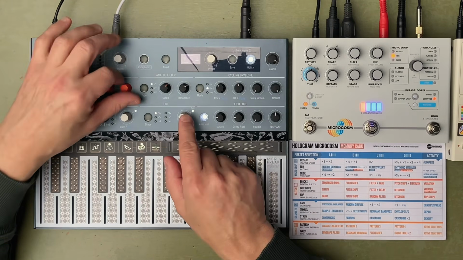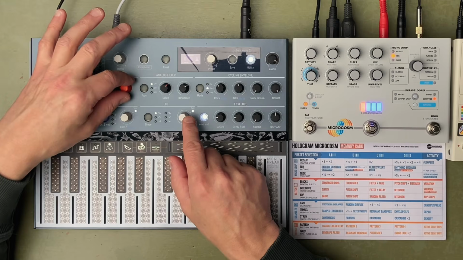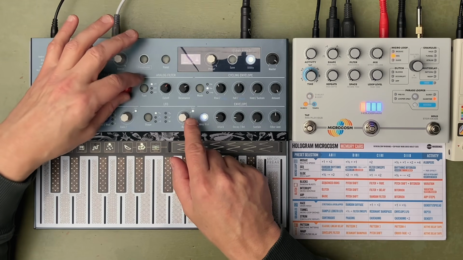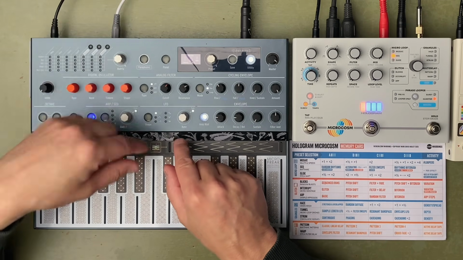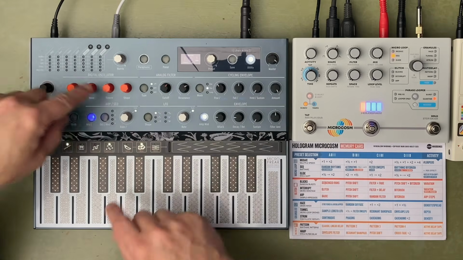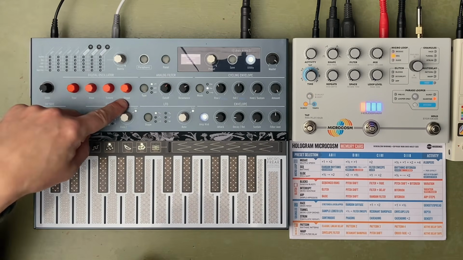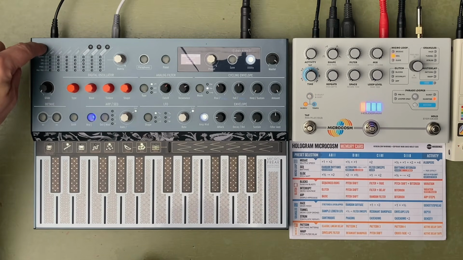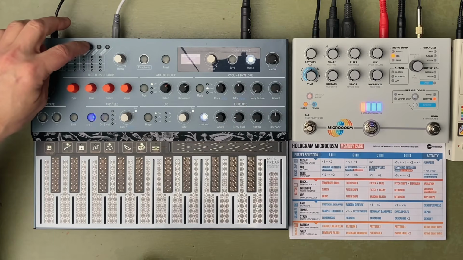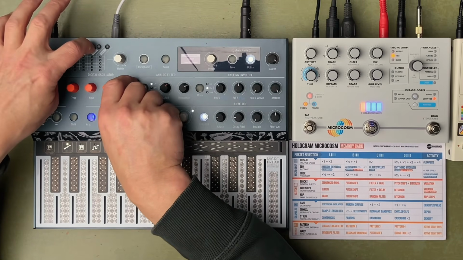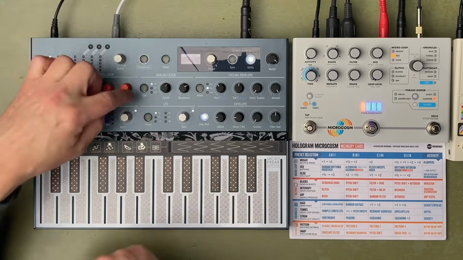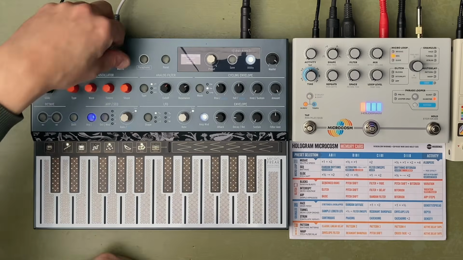Let's put the LFO onto this chorus. So LFO to the shape is not actually in one of these normal modulation settings. So we'll assign it to 1 here. That's assigned the shape to 1.